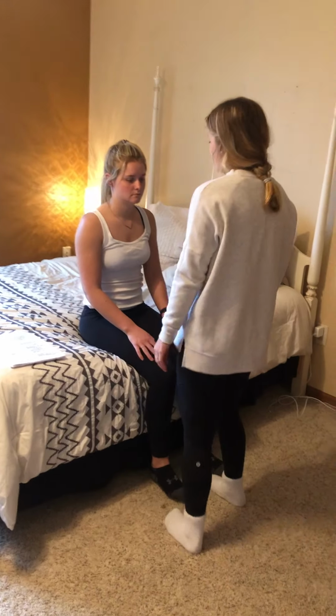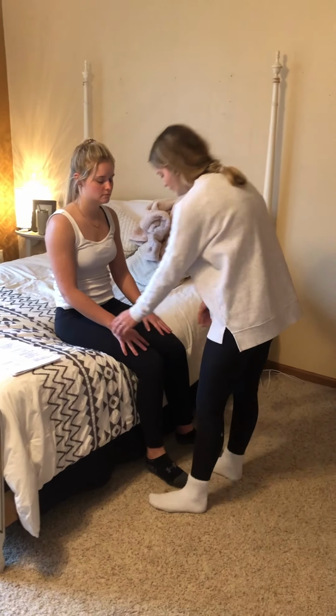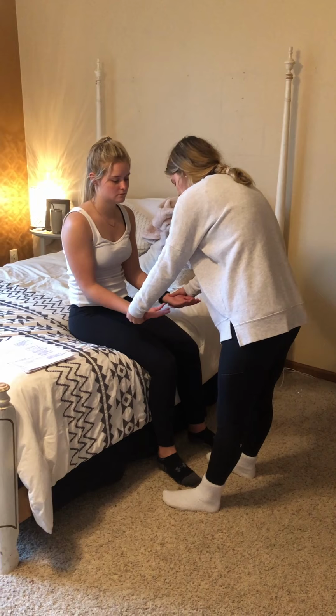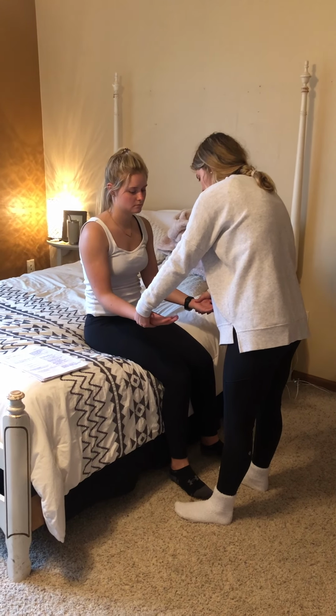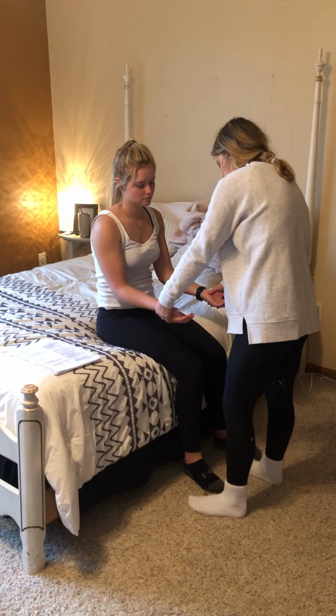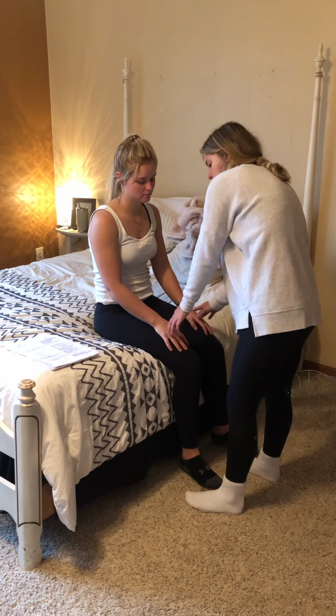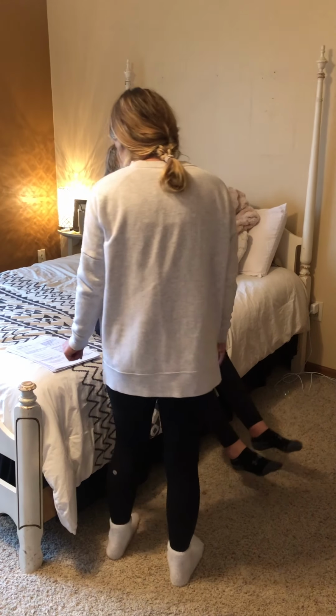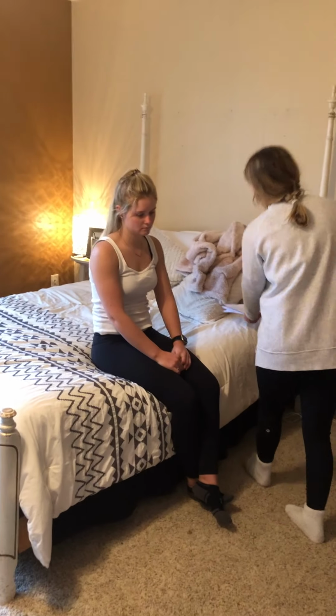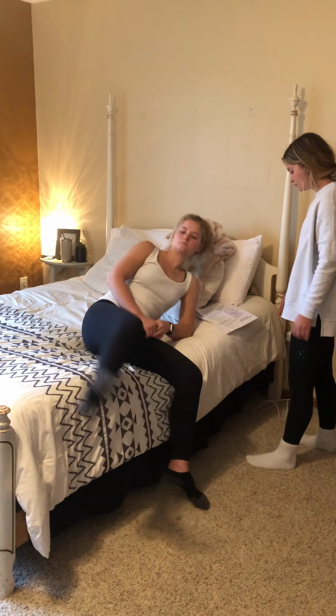Okay, so I would note that her shoulders, her elbows, her wrists, and her fingers are equal on both sides. I don't note any redness or swelling, any inflammation in her arms. So I'm going to test muscle strength of your lower extremity, so I'm going to have you lay down.